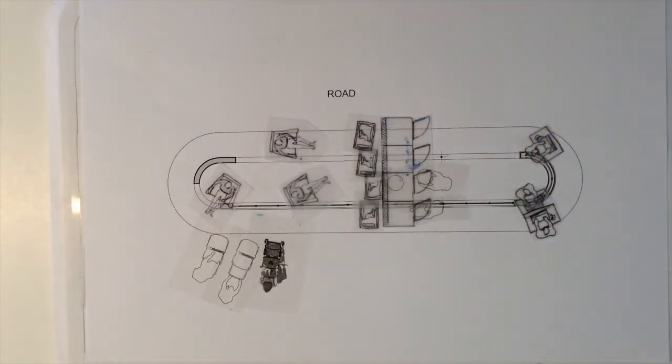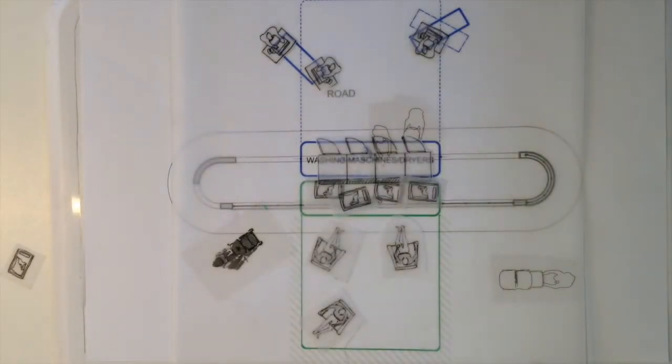Okay, so iterations are coming. In my next set of scaled iterations, what I thought I would demonstrate is how I'm changing. I quite like this idea of separation of the two programmatic elements into two separate spaces.